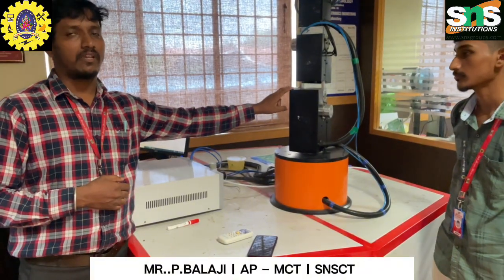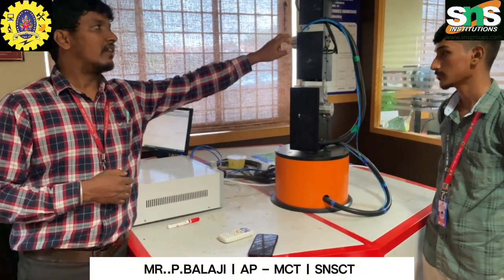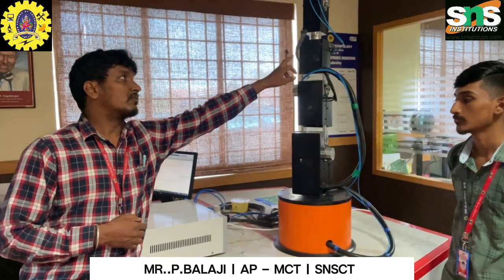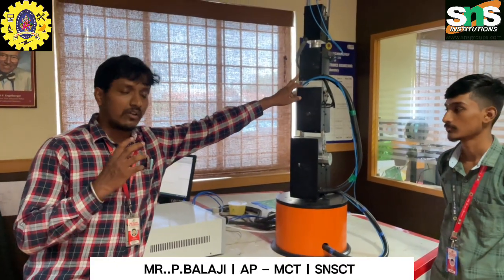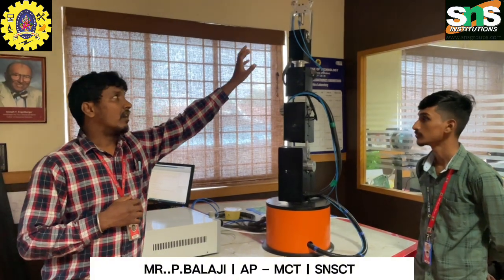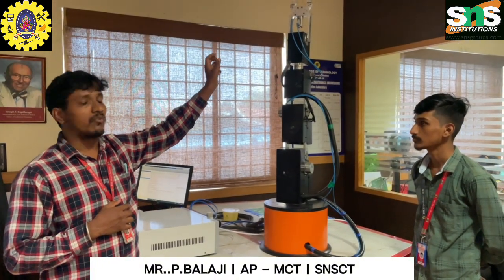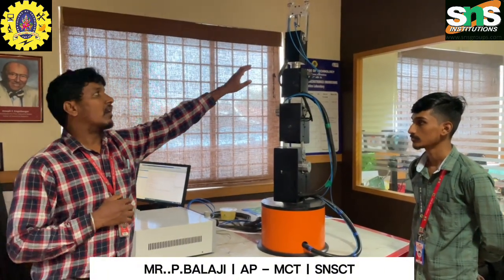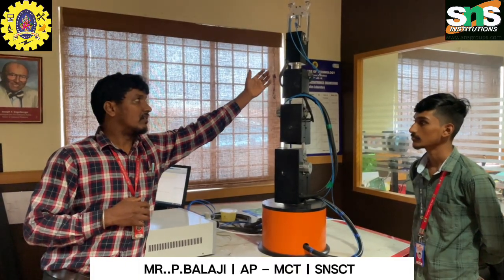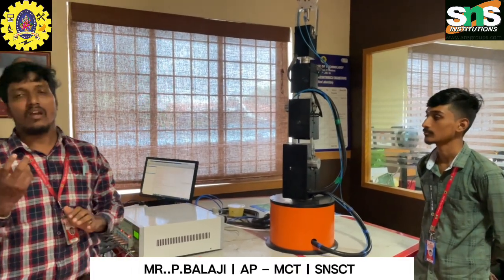The second axis can rotate around 90 degrees, the third axis can move around 90 degrees, and the fourth axis can move around 360 degrees. The fifth axis is closing and opening the gripper, which we can move around 90 degrees.